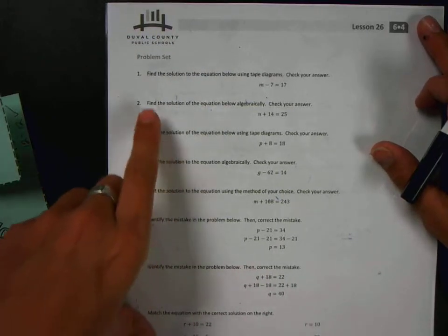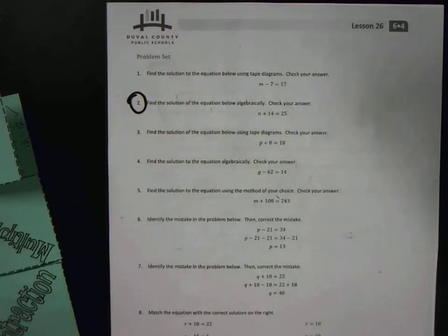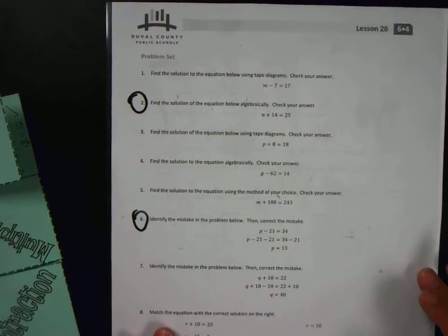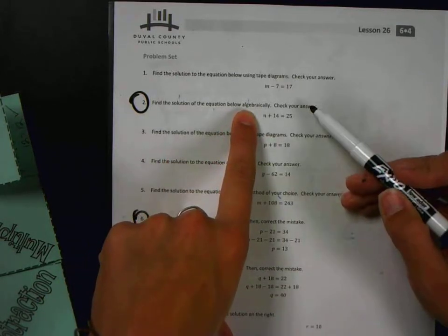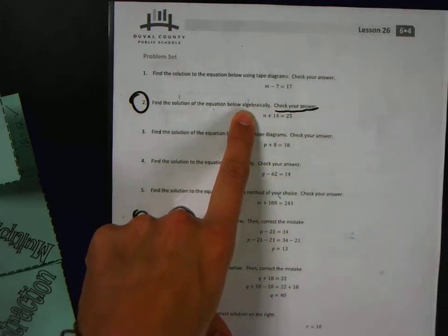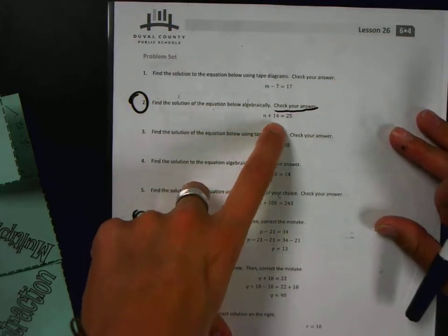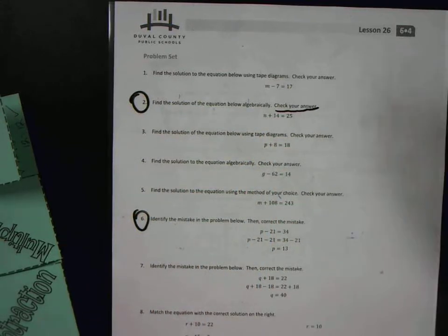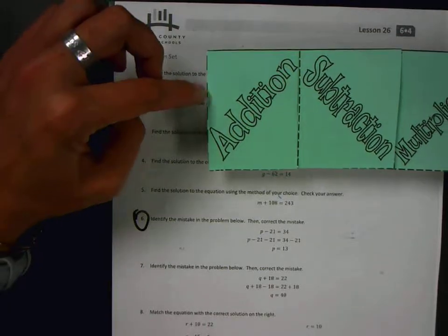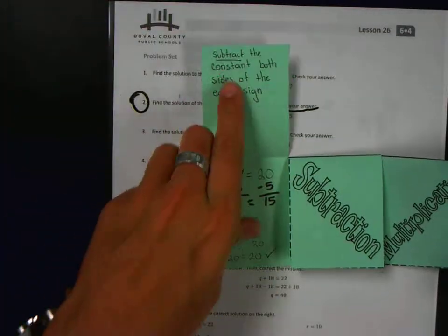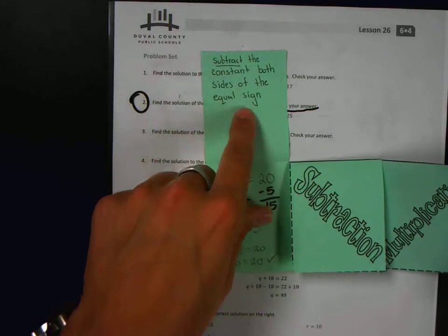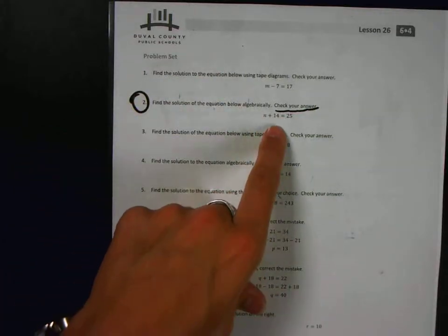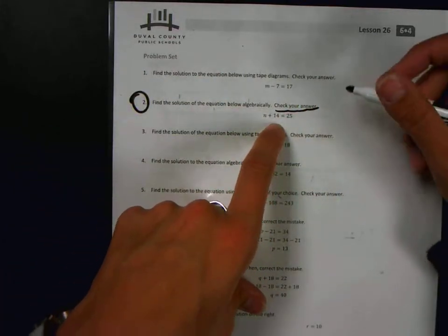Number 2, find the solutions of the equation below algebraically, meaning using inverse operations. Check your answer. This is very important to check your answer. So we have n plus 14 equals 25. The operation that we have in front of us is addition. If I go back to my foldable, what does it tell me to do when I have addition? It tells me to subtract the constant from both sides of the equal sign. Our constant in this case is going to be 14. So I want to cancel out that 14 by subtracting 14 from it. I want to get that 0. So I want to subtract 14 from both sides.